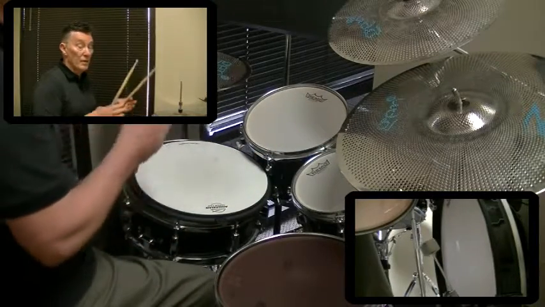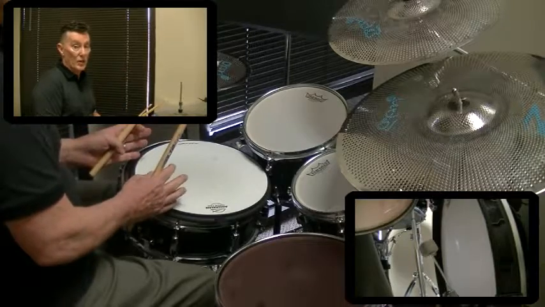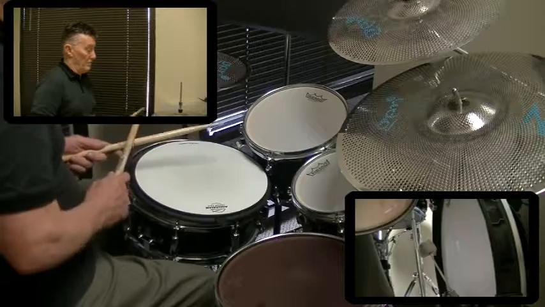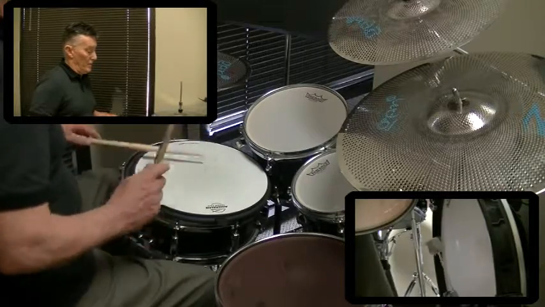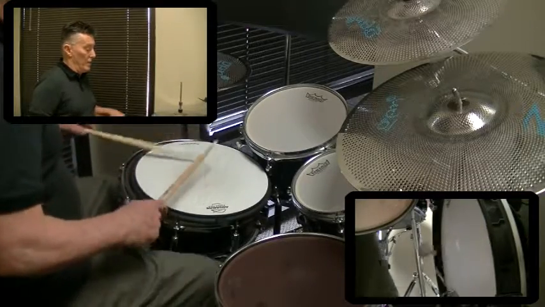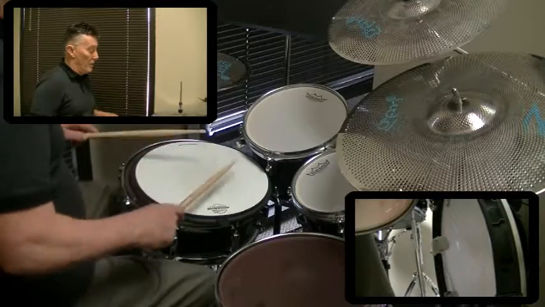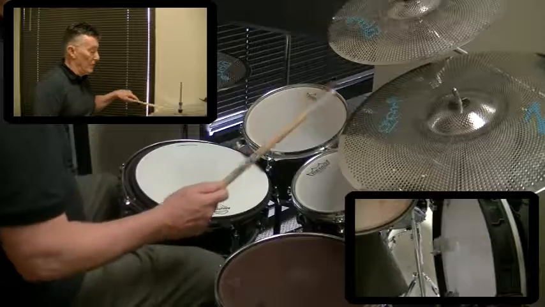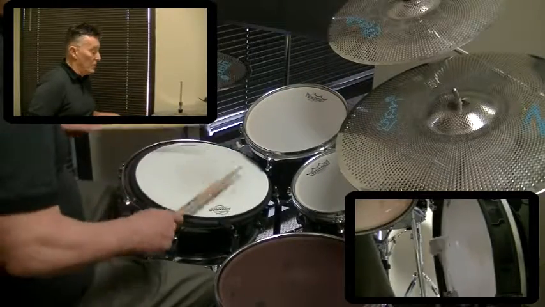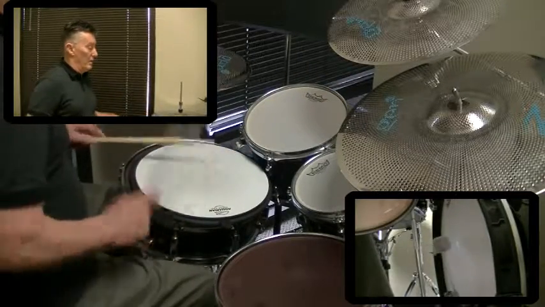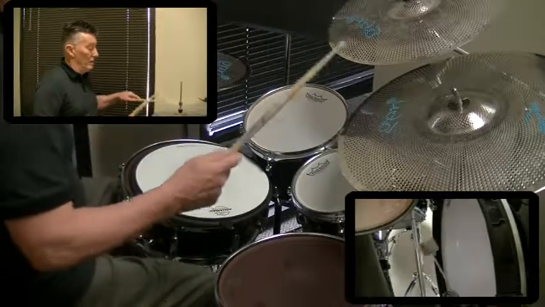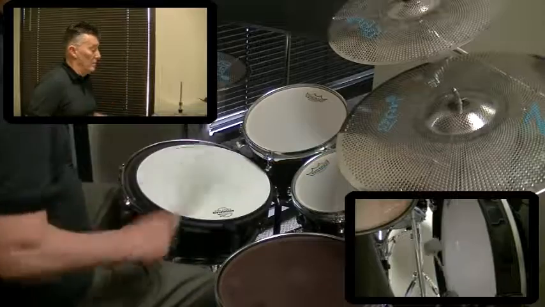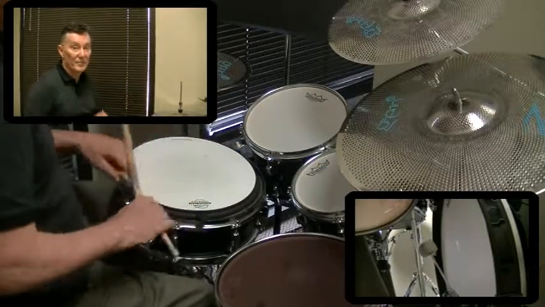Now here's the theme, or the 16th note, and then I'll go to the cymbals as a variation. 1, 2, 3, 4. 1 and a 2 and a 3 and a 4 and a. 1, 2, 3, 4.